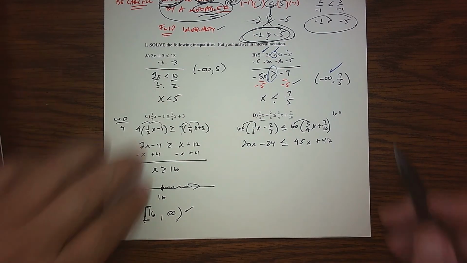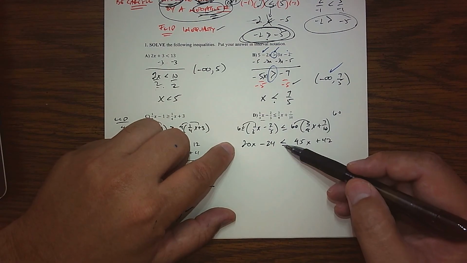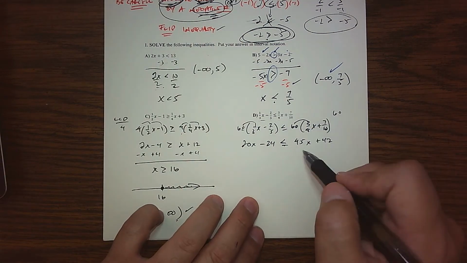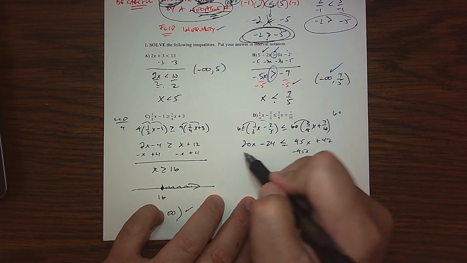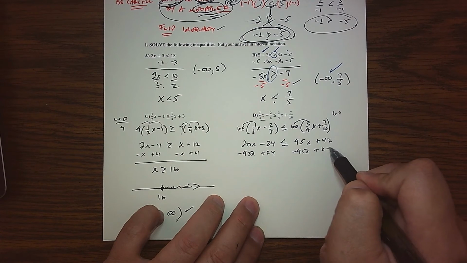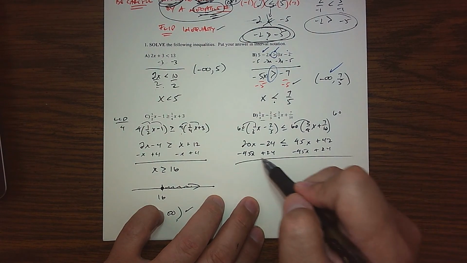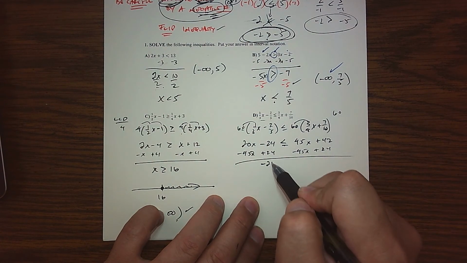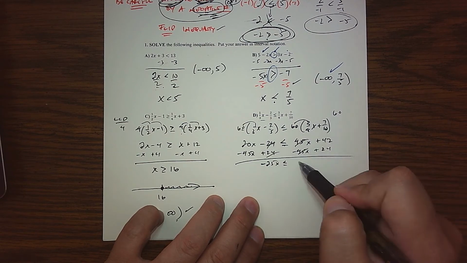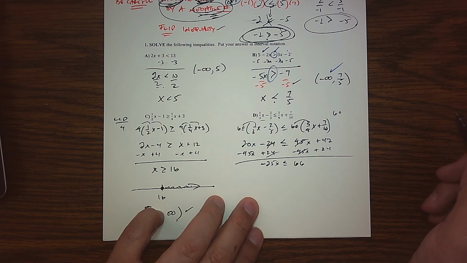So fractions are cleared. I don't worry about the inequality here because we never multiplied or divided by a negative. It was a positive 60. So moving some things around, I'll subtract 45x from both sides and add 24. So again, I'm not multiplying or dividing. We end up with a negative 25x on this side. Cancels, cancels, and it looks like we have a 66 on that side.